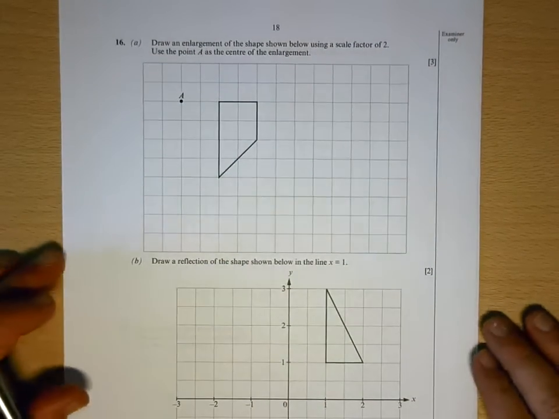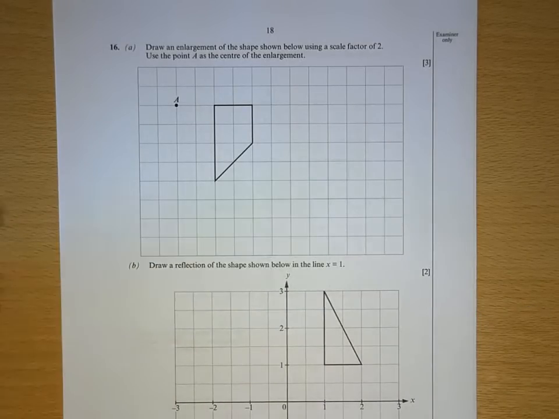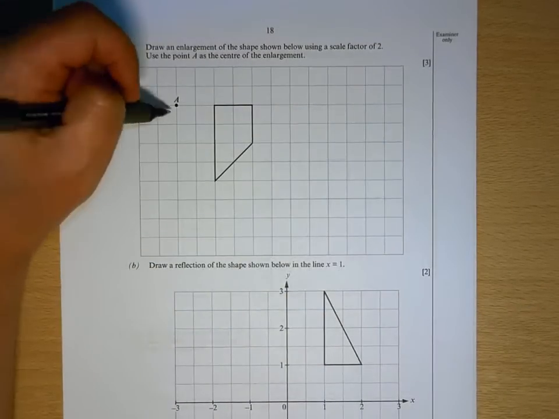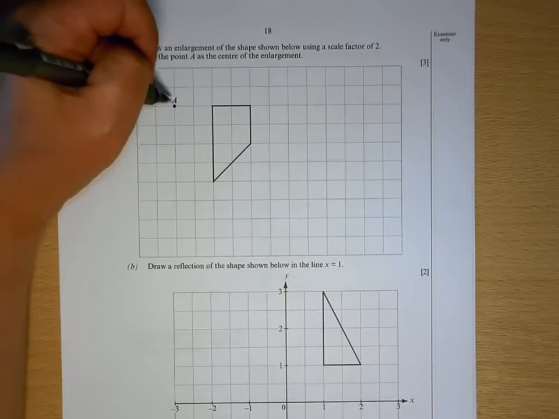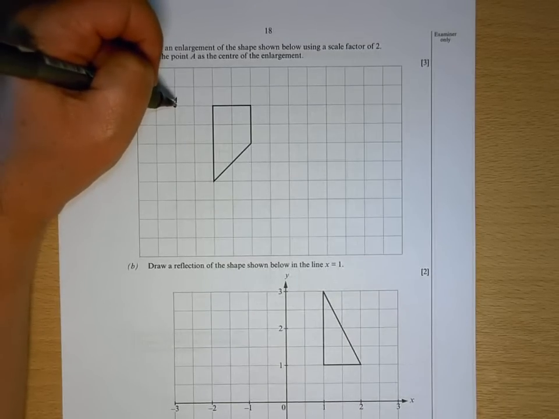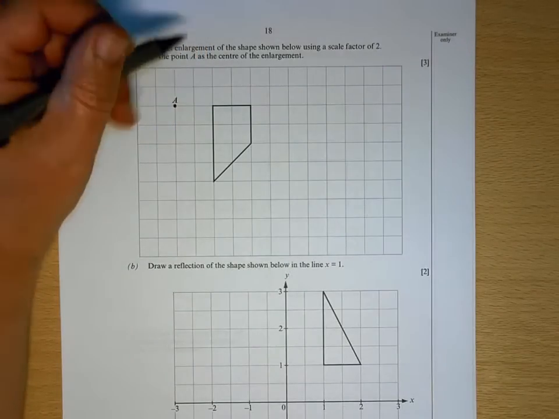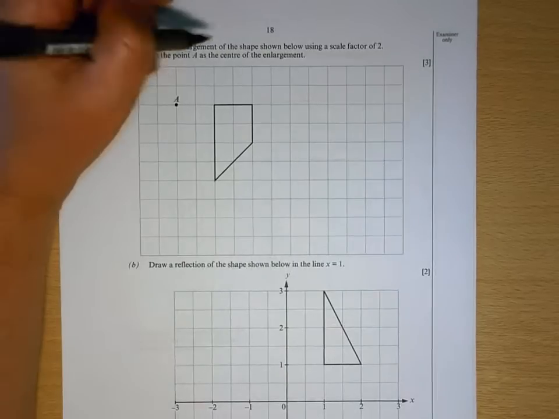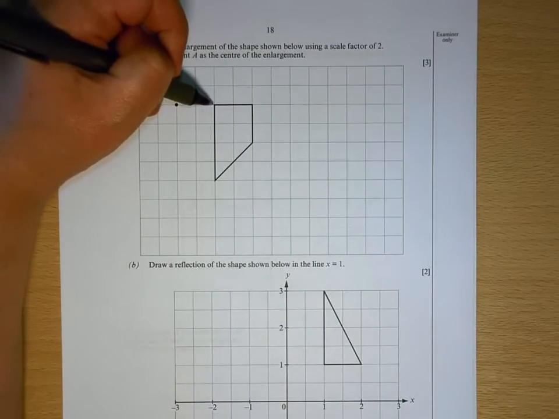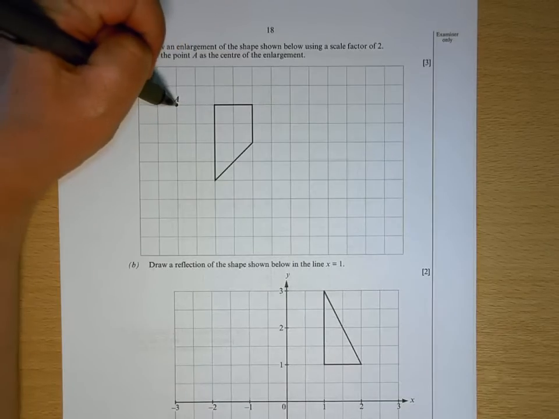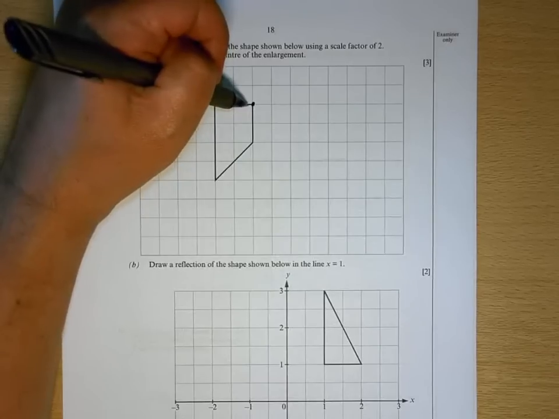Question 16. Draw an enlargement of the shape below using a scale factor of 2. Use the point A as the centre of the enlargement. Okay, so when they give you a centre of enlargement, you count the distance that you move to go from the centre to each corner, and then you multiply that by the scale factor. So to get from there to the start of the shape, we're moving 2 squares. So in the enlargement, we've got to move 4 squares. So it's actually going to start there.